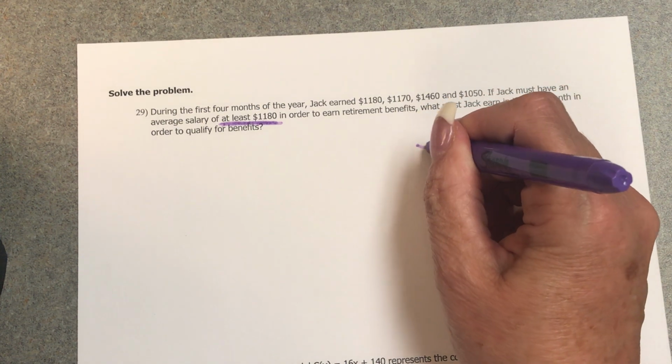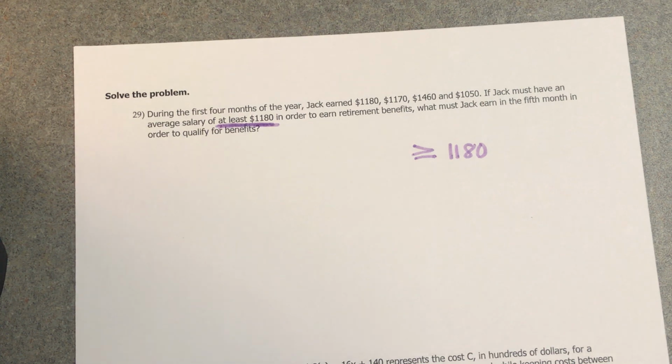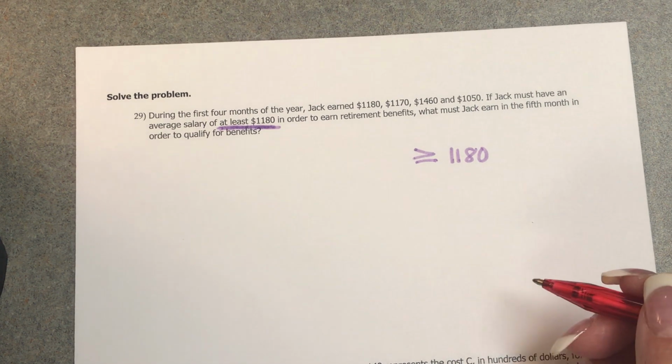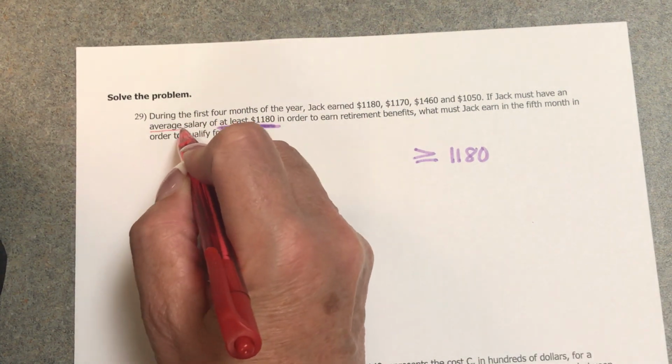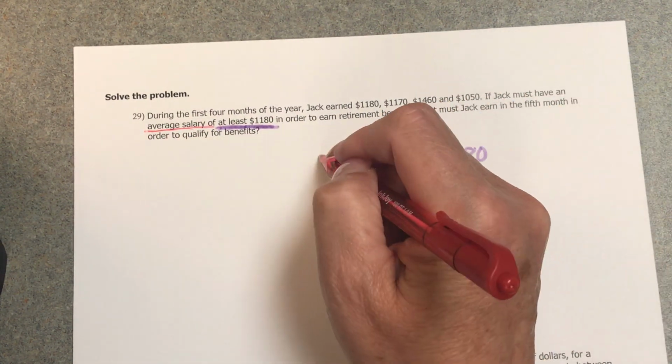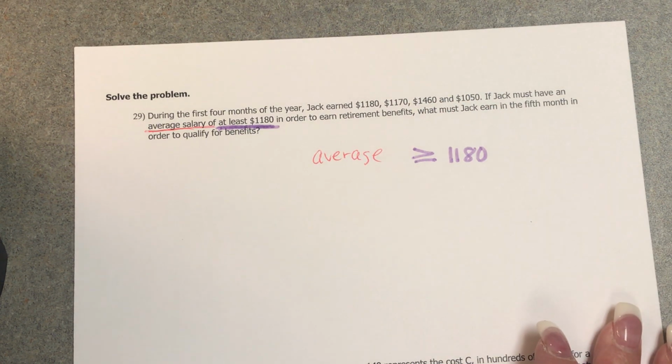At least means greater than or equal to. And that's his average. He must have an average salary, so his average should be greater than or equal to 1180.